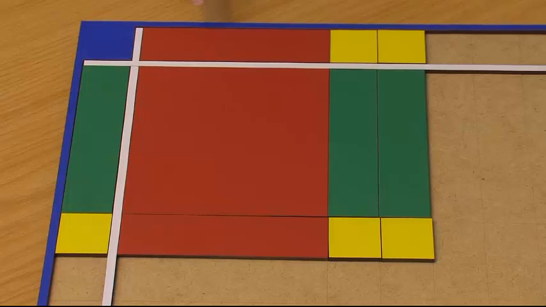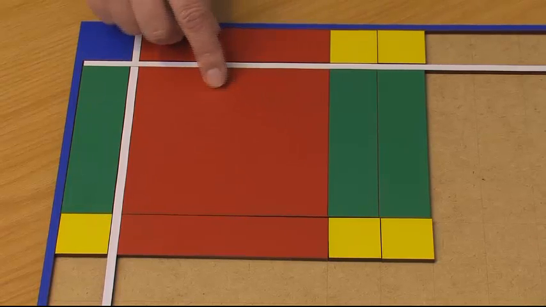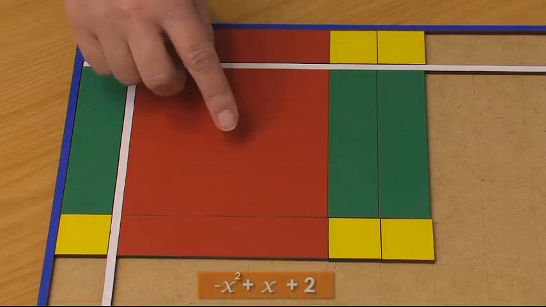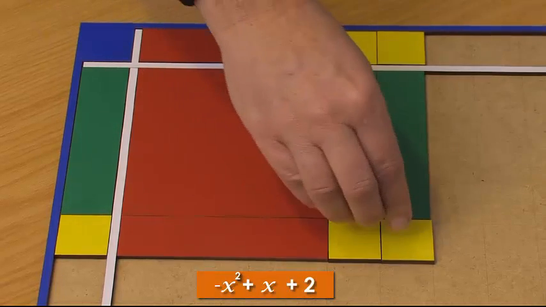So my answer will be negative x squared plus 2x minus x. So it's negative x squared plus x plus 2.